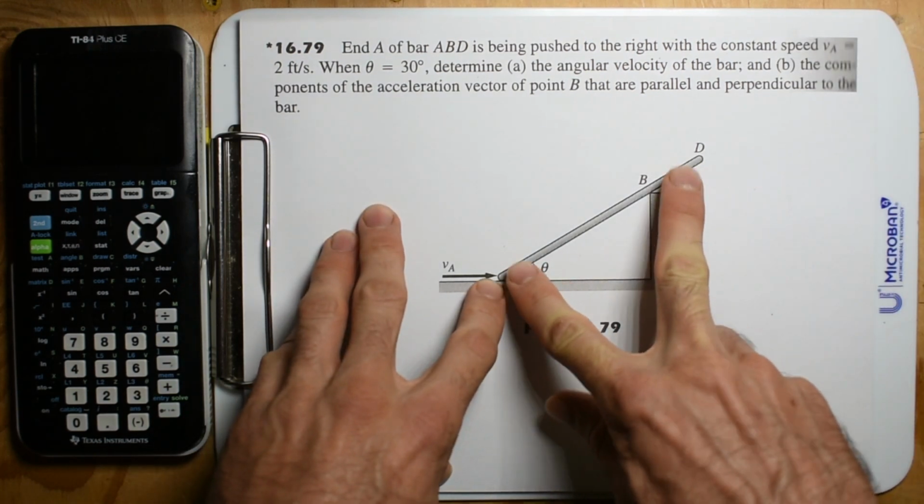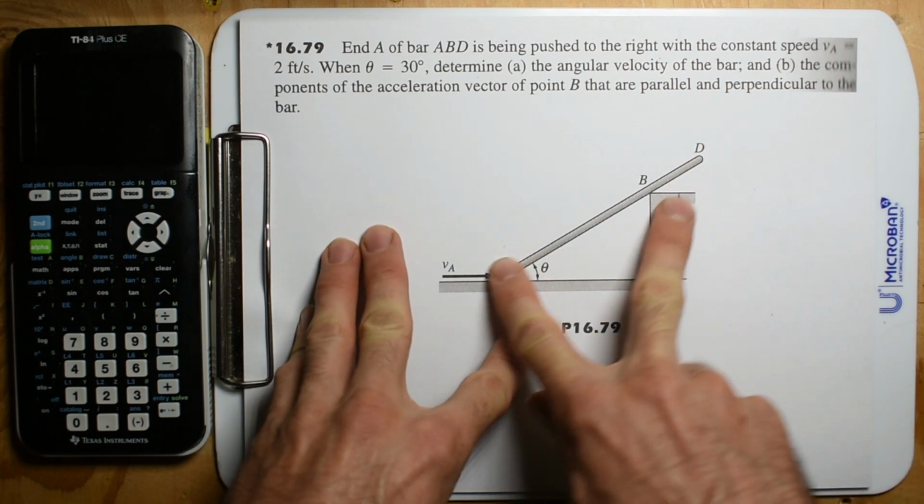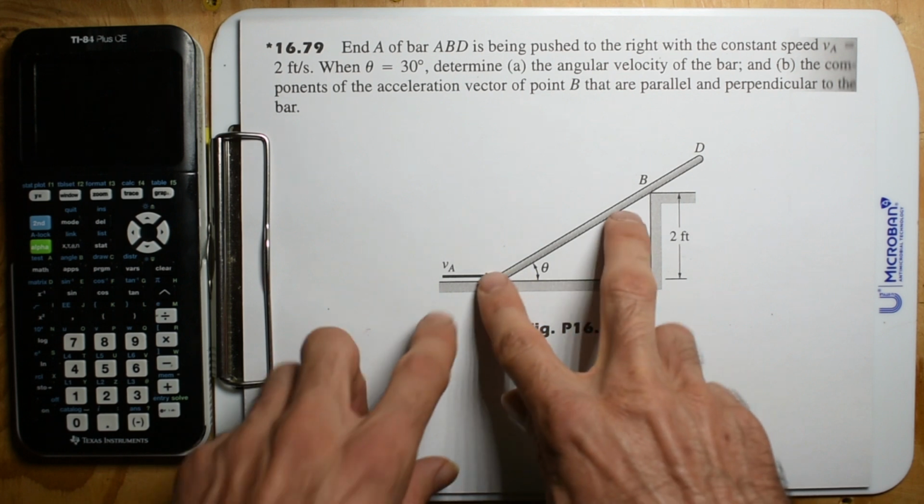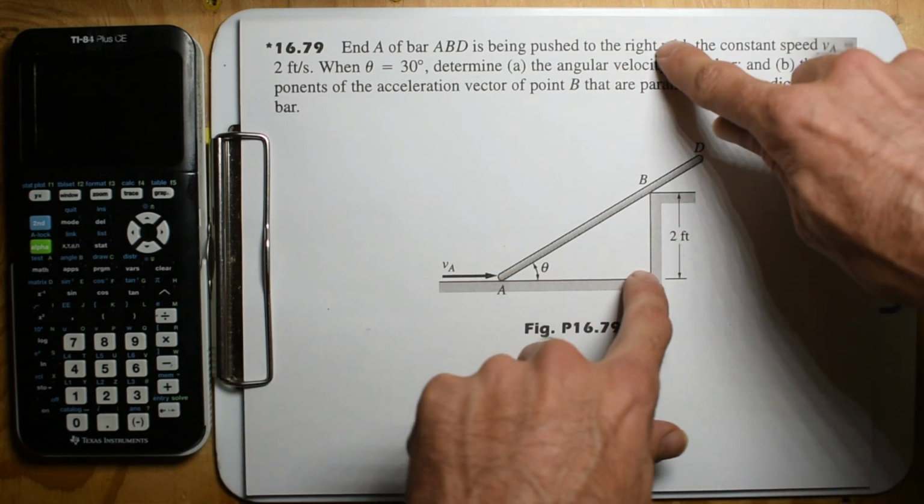I dig how it's like a ladder up against a wall, falling. This one's on a step, and it's going this way. So this thing is going to go vertical.